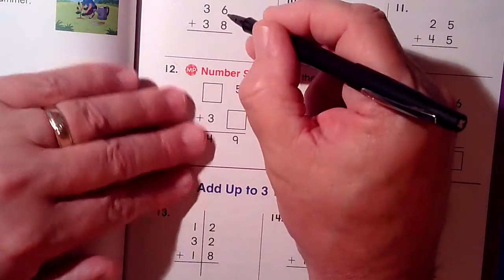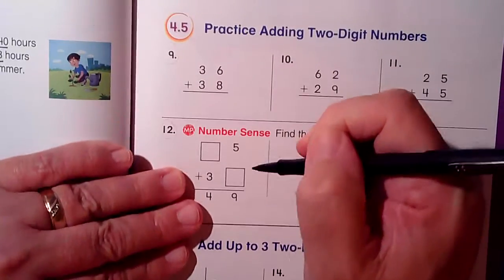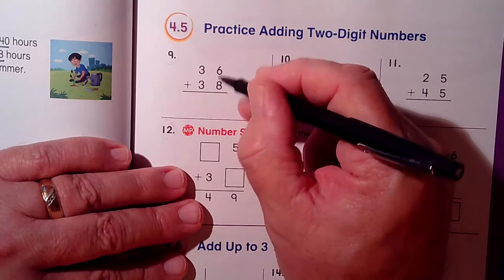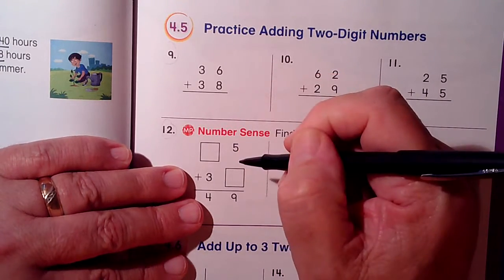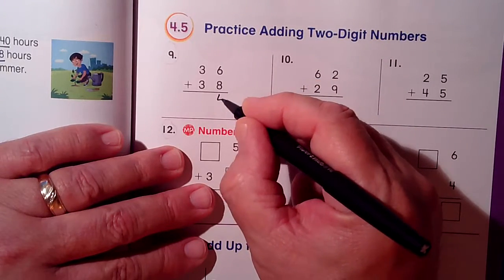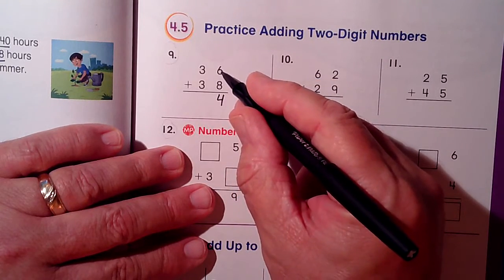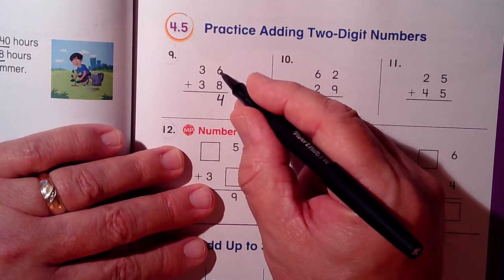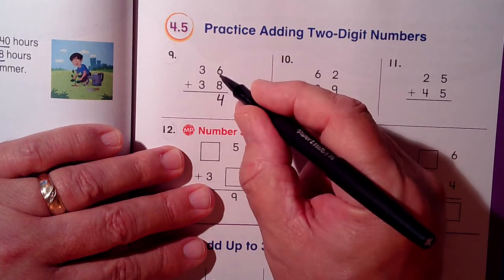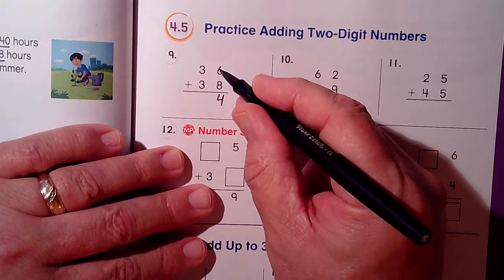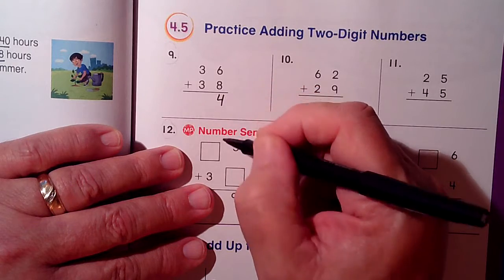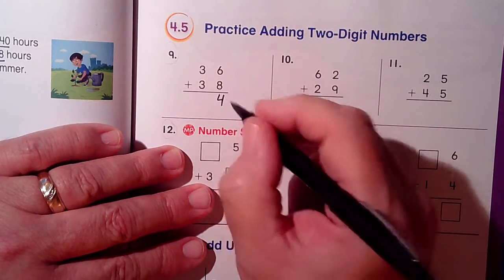All right, practice adding 2-digit numbers. This is more practice. 6 plus 8. We've been practicing doing our numbers up to 20. So 6 plus 8, I know, is 14. Right? I can think 2 away from this to make this a 10 leaves 4 up here. 10 plus 4, same as 6 plus 8, 14.